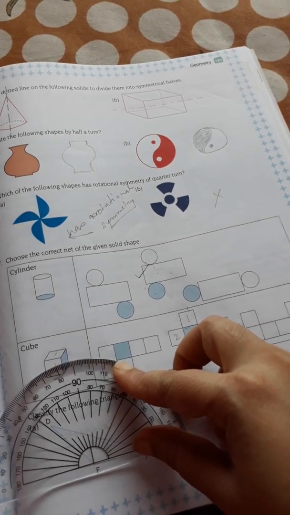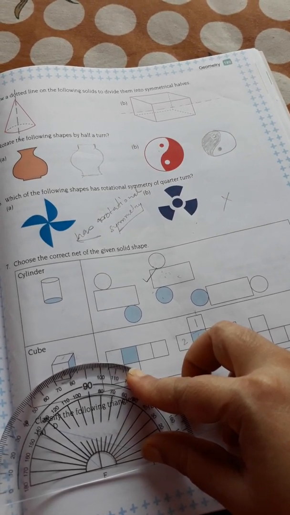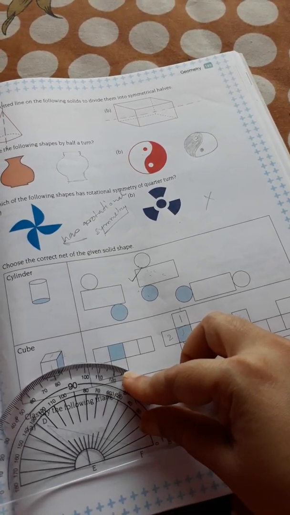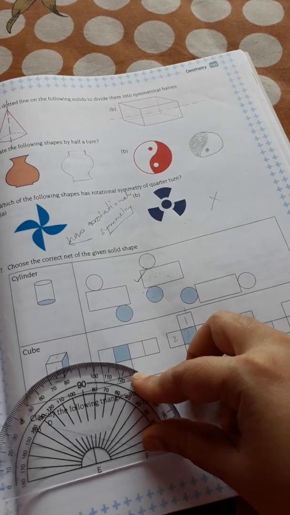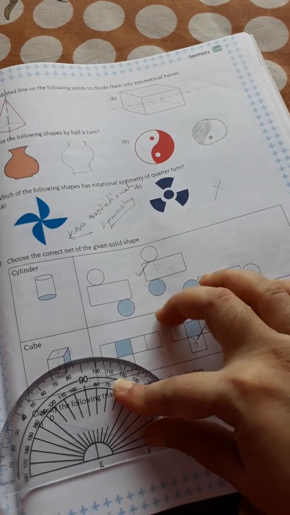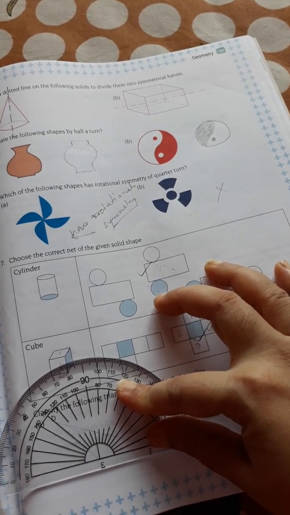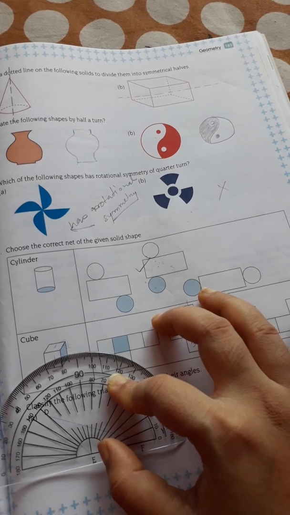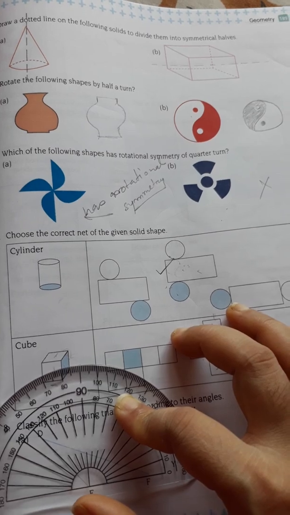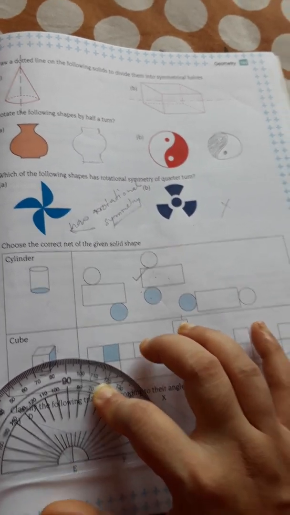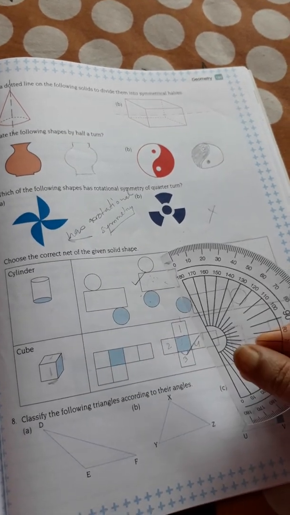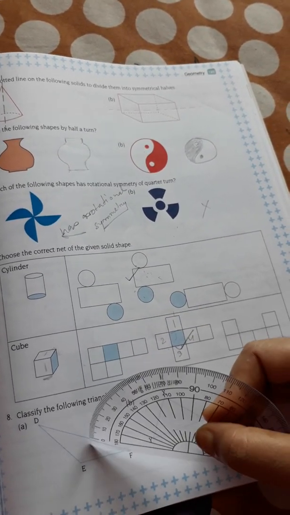So when you measure this angle, you see this angle is almost 130 degrees. So we know that an obtuse angle measures more than 90 degrees but less than 180 degrees. So that's why it is an obtuse angle triangle.